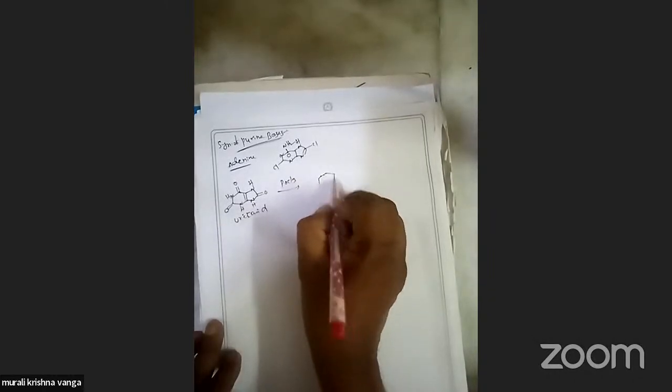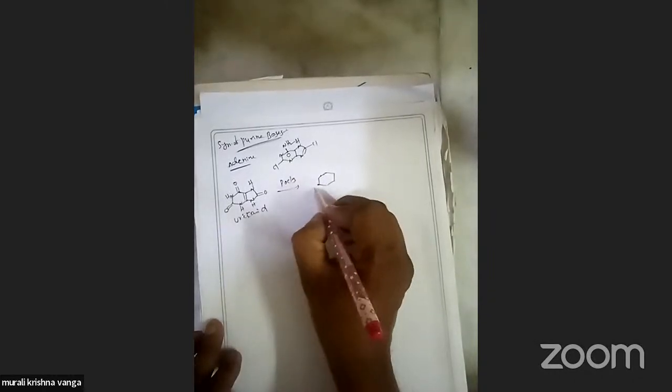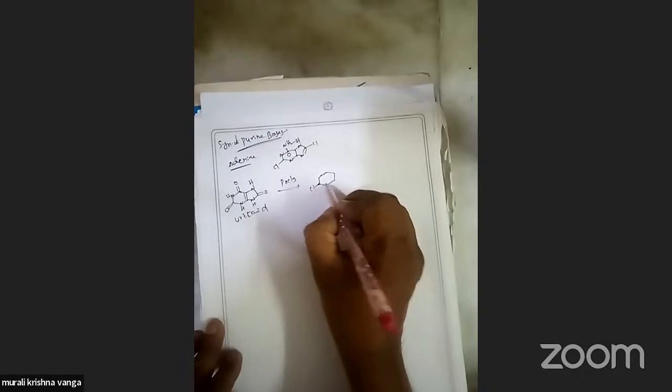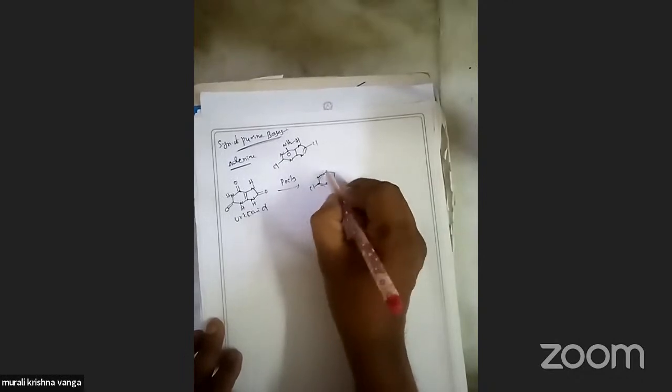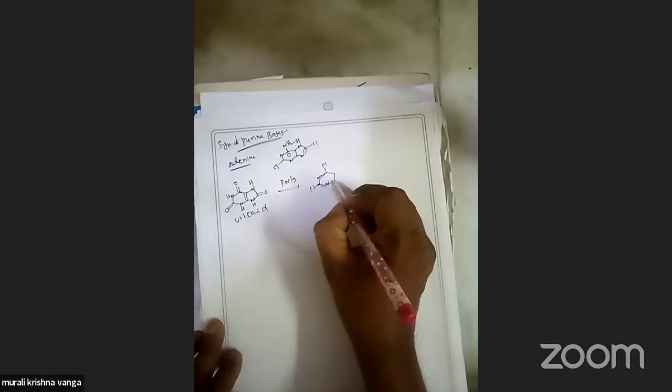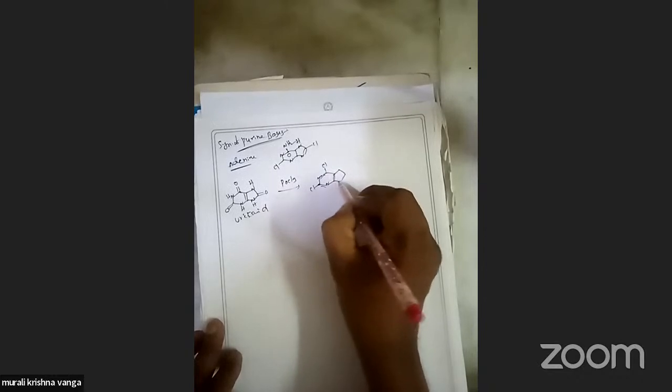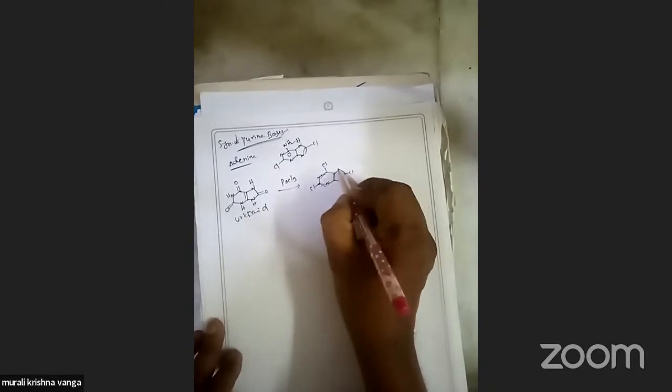When uric acid reacts with POCl3, the keto groups are converted into chlorine-bearing carbons. This is 2,6,8-trichloropurine.